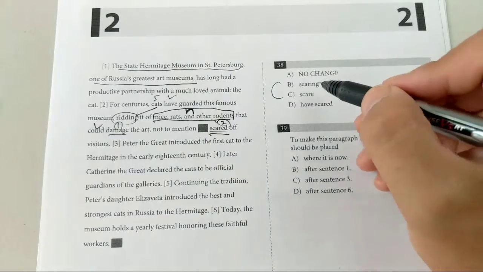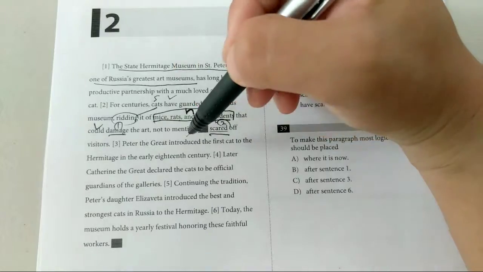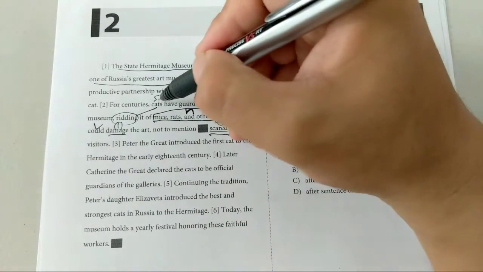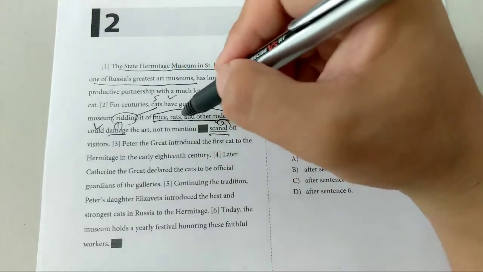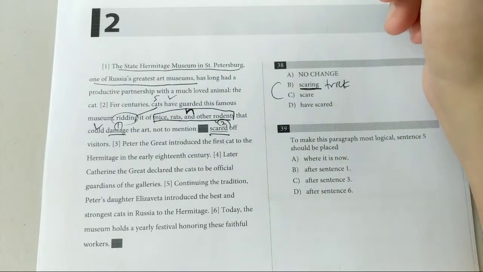Do not get tricked into choosing B because you think cats ridding, right? That's the trick answer, okay? Because if that's true, that means it's cats are ridding the Museum of Mice, and cats are scaring off visitors, but they're not. They're protecting and guarding the museum.